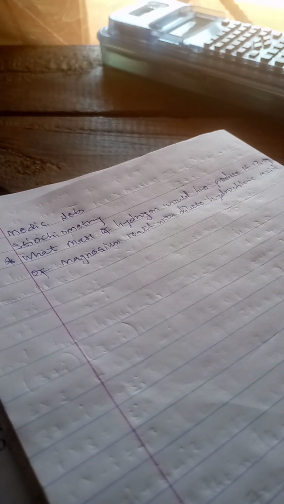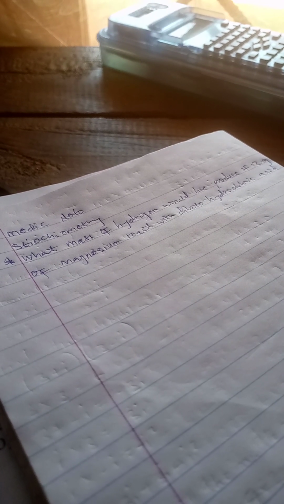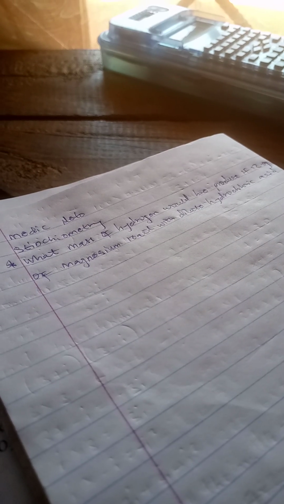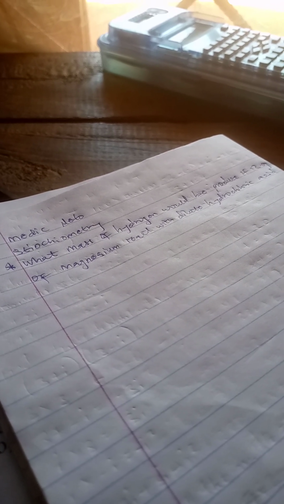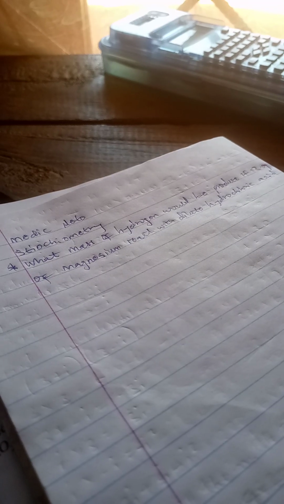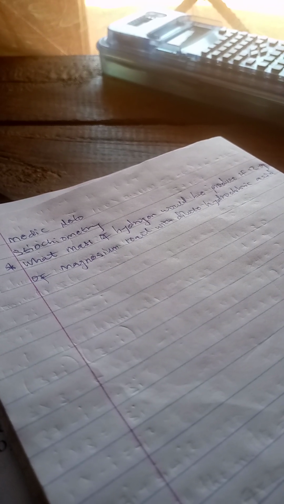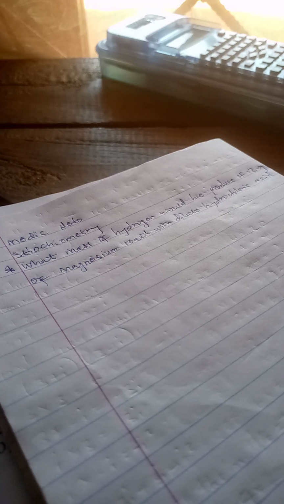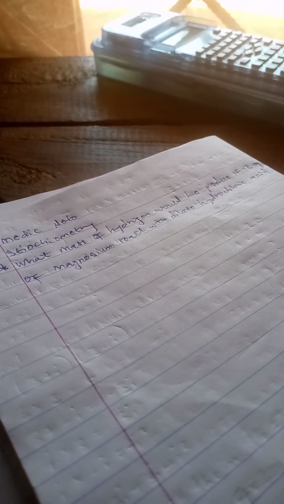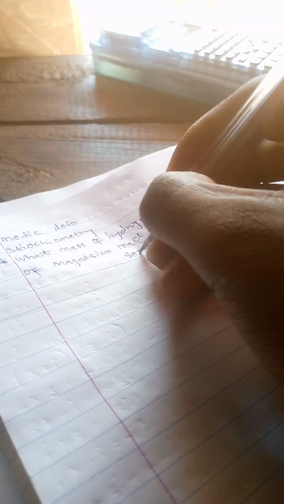Today we'll be discussing an essential topic in chemistry, which is known as stoichiometry. It is an essential topic for WAEC students and JAMB students as well. So I'm going to be solving one past question from there. Solution.